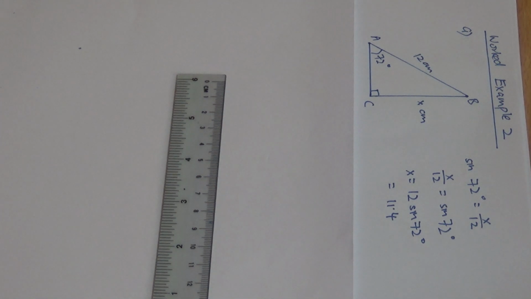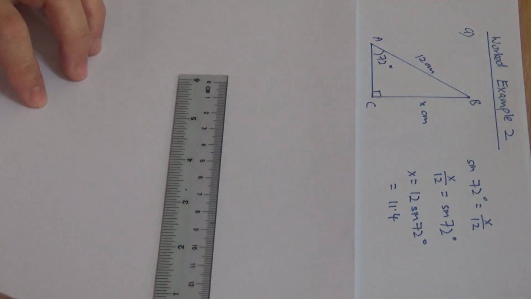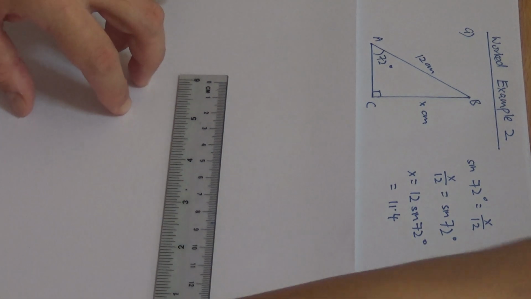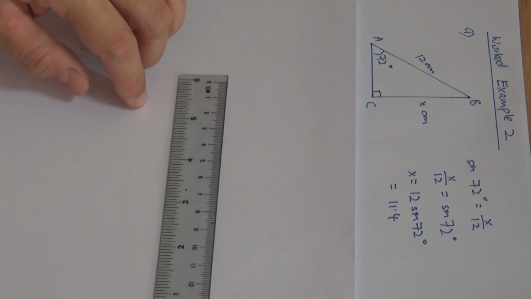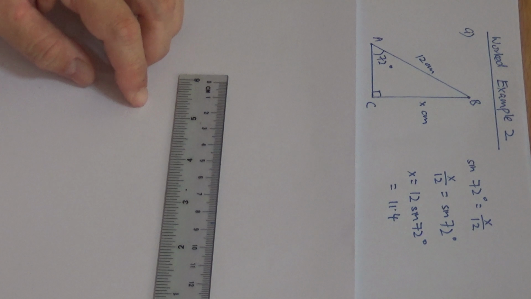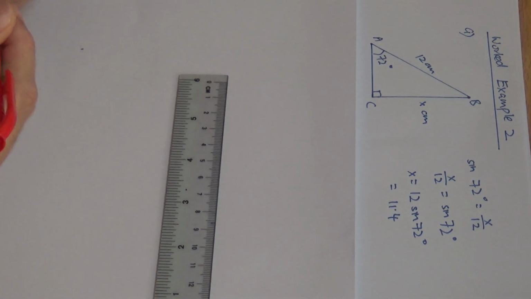Okay, good morning class. Now this second video is on section 6.2 about how to use sine, cosine, tangent to find an unknown side of a triangle. Okay, now I want to look at worked example 2 that's on page 196. I'm going to work example 2 question A first.